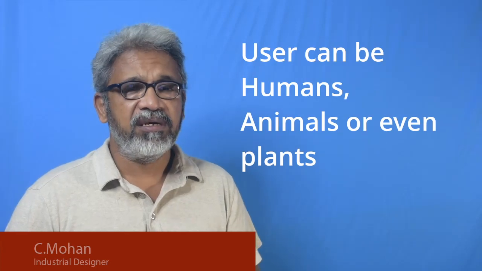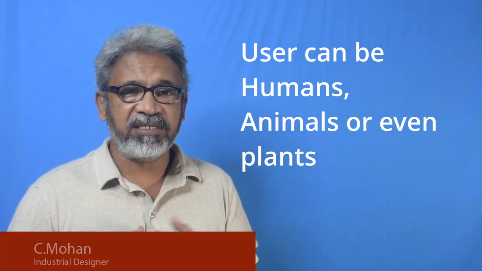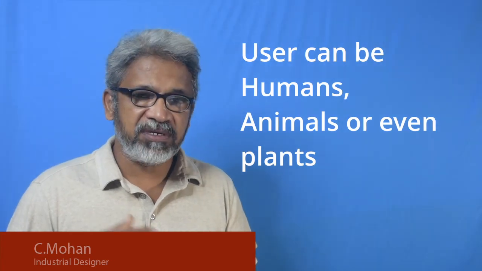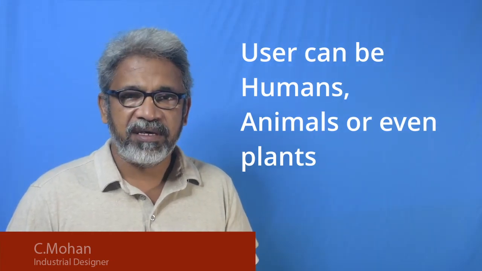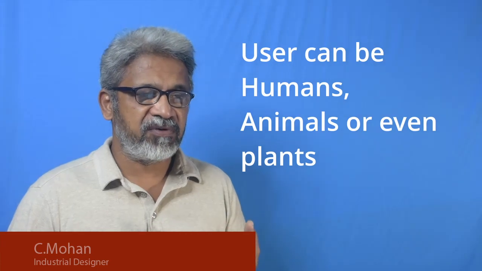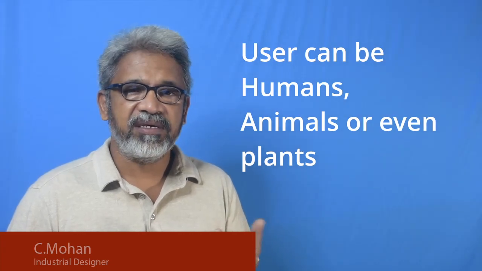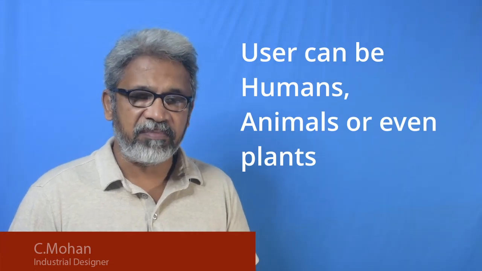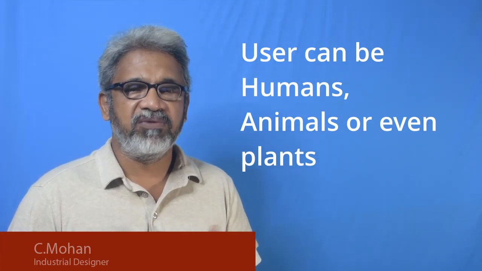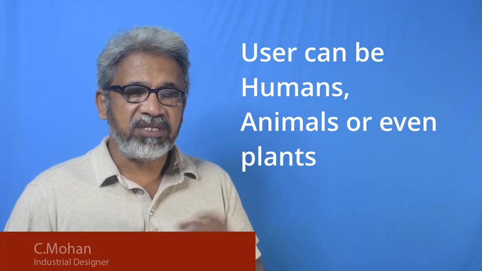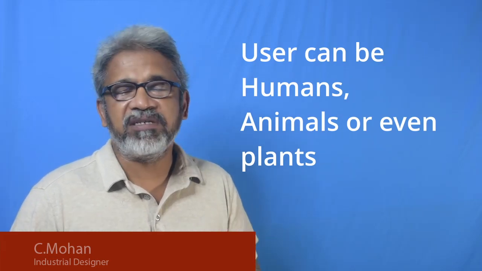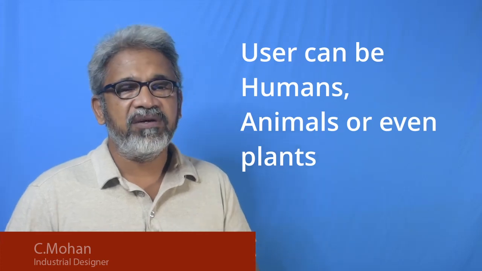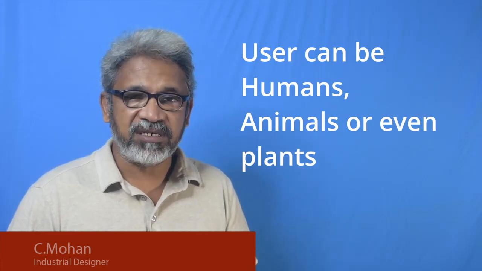If you're designing a pot for plants or an environment for plants, then your user is actually the plant. And if you're designing products for the elderly, then the older people are your users. So instead of saying human factors consideration in design, it makes more sense to say user factors consideration in design.